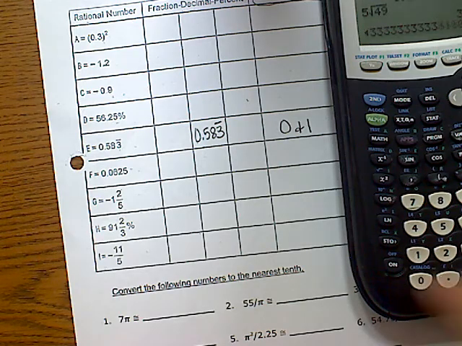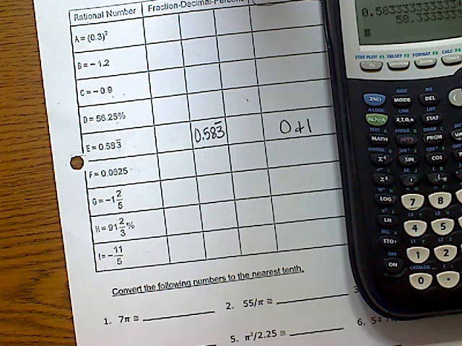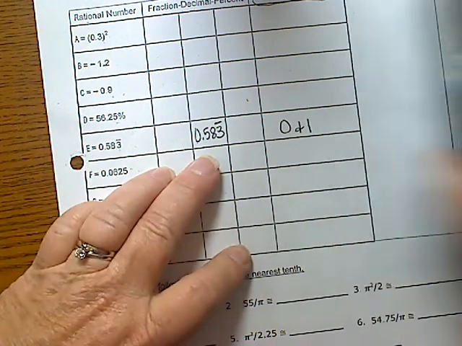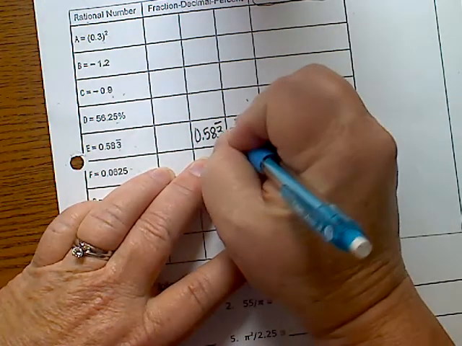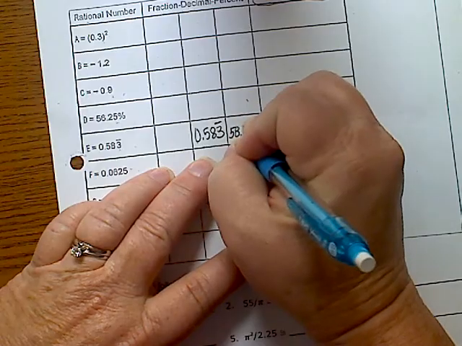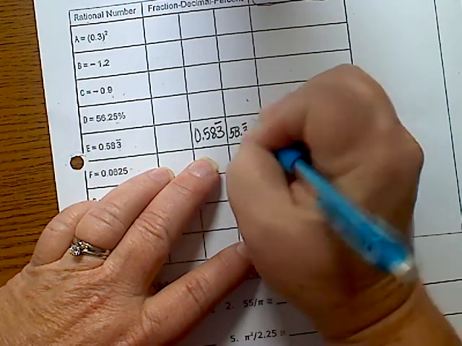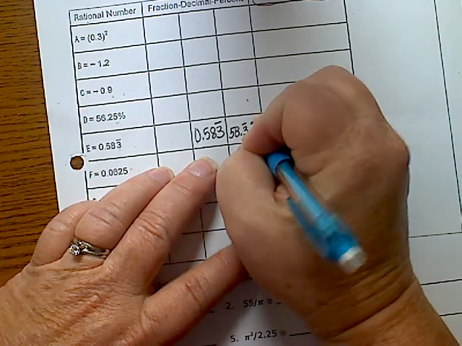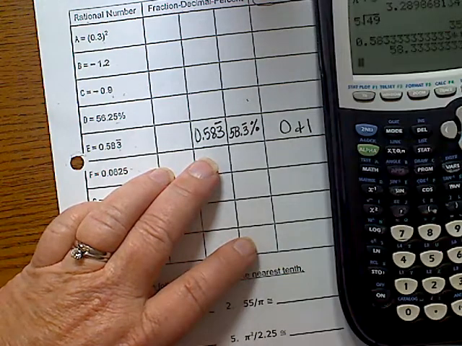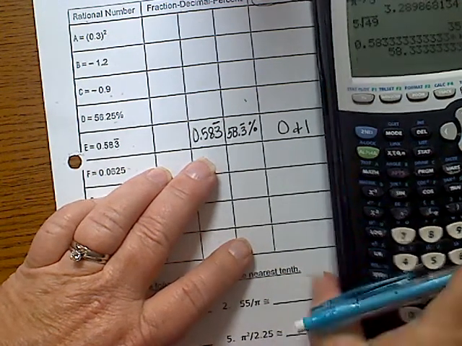Multiplying by 100. And there we go. So it's 58.3 repeating. So I would write 58.3 with a line over it. And then make sure you put that percent key, because that percent key is going to make a difference.